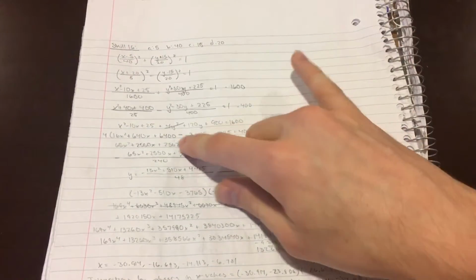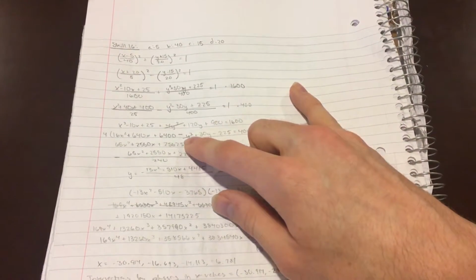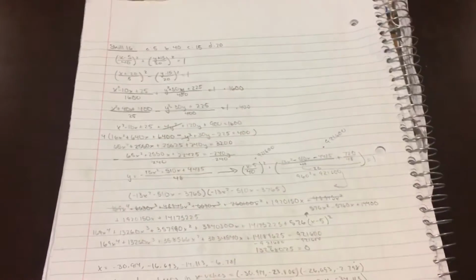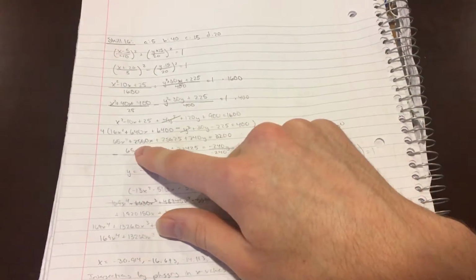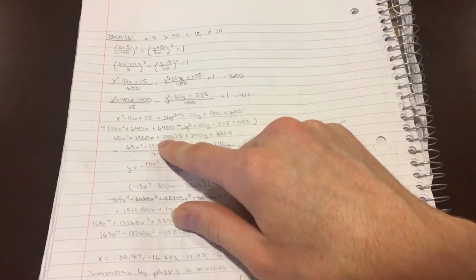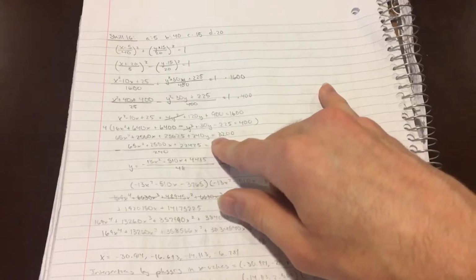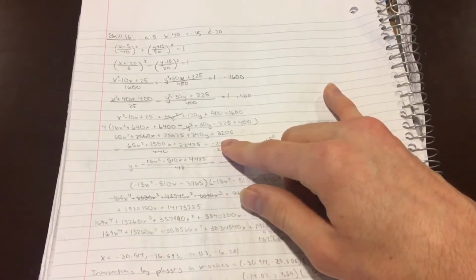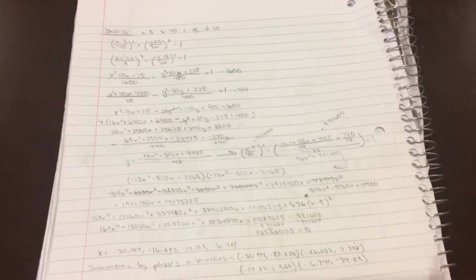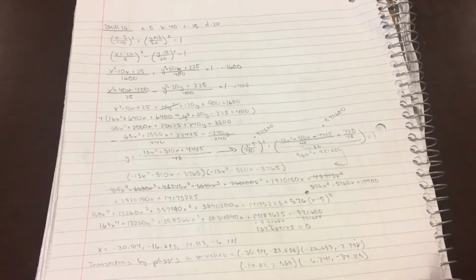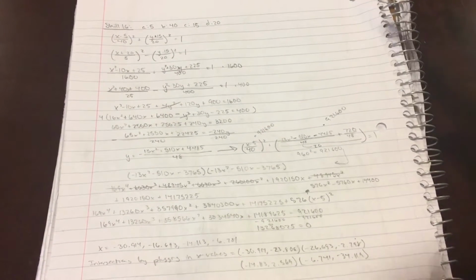I can see it's probably going to be easier, number-wise, to get rid of the y squared. So I multiply by 4 to get rid of the y squared. And I'm left with 65x squared plus 2550x plus 25,625x plus 240y equals 3,200. Now what I want to do is solve for one of the variables, so I'm going to isolate y because it's the only out of place term in the equation.